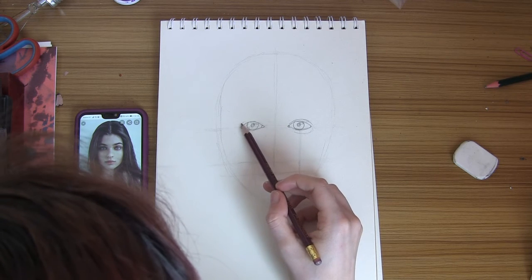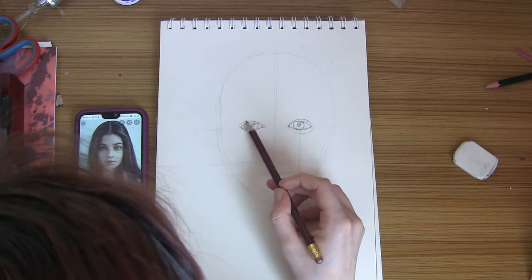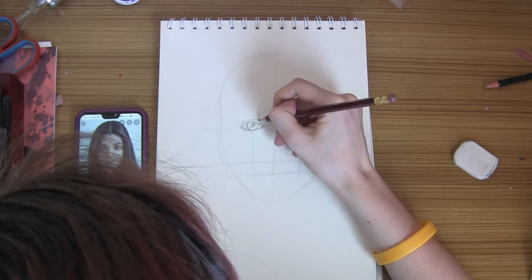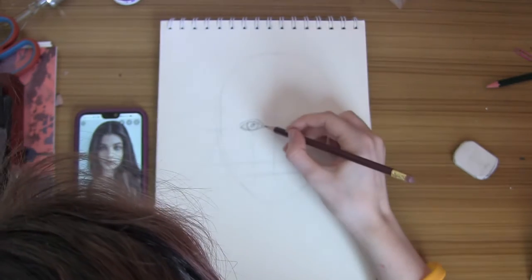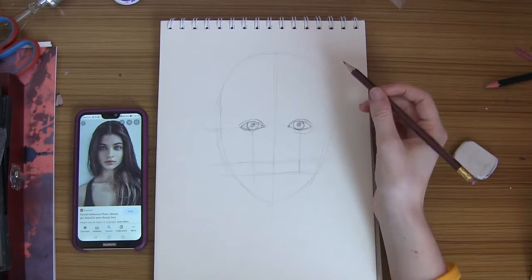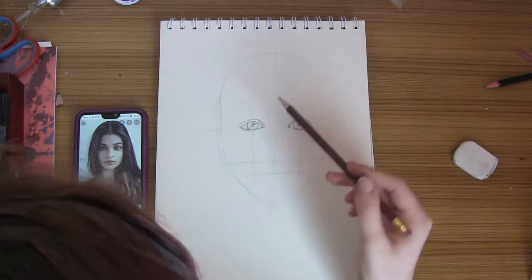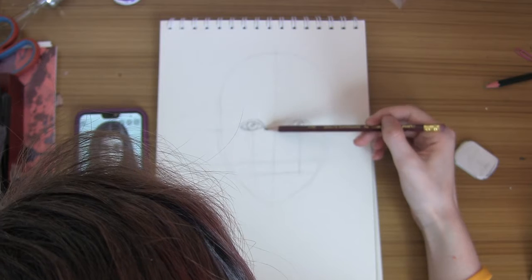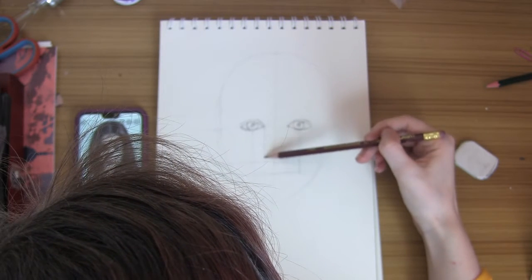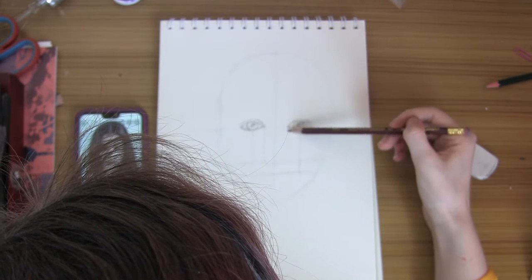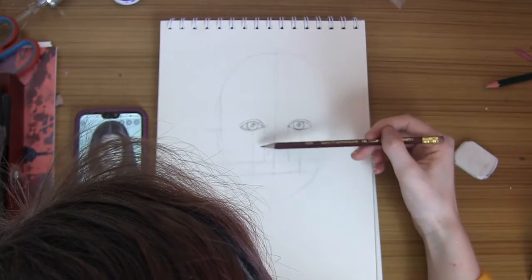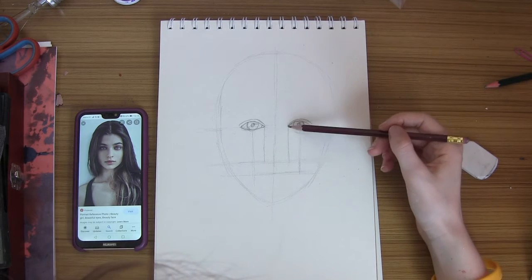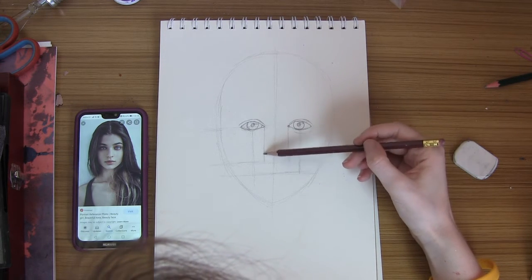I'm going to draw her eyelid. Comes up and over, following the shape of the eye pretty well. And then it gets closer as it comes down here. Okay. We're going to draw another line from this corner of the eye straight down to the nose line. And I'm realizing this line is not quite centered anymore, but I think it's okay.